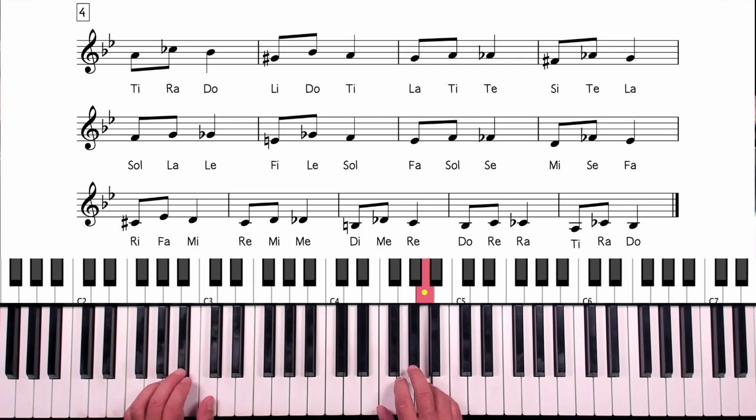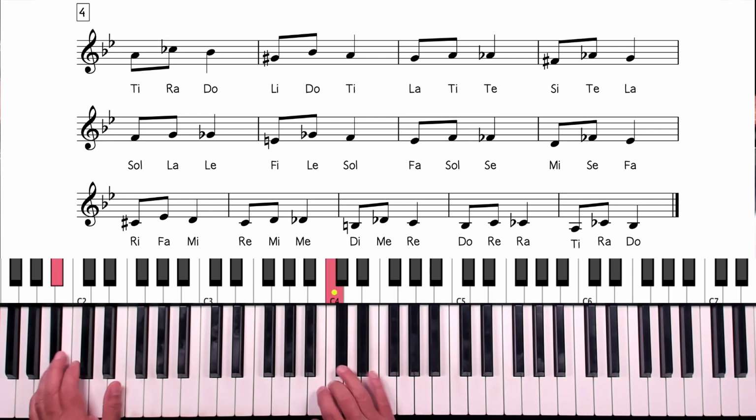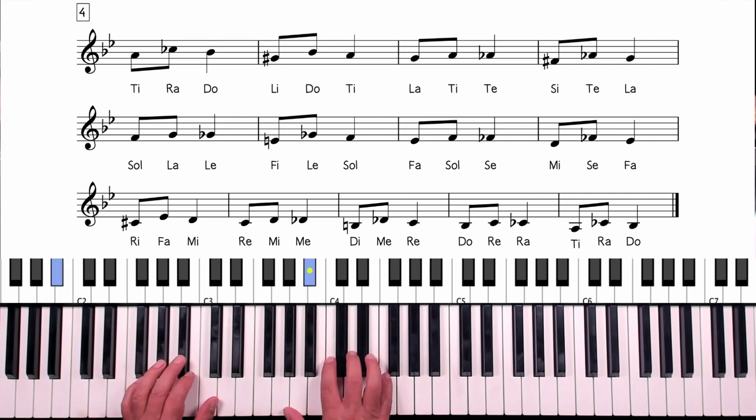La, Ti, Te, Si, Te, La, Sol, La, Le, Fi, Le, Sol, Fa, Sol, Se, Mi, Se, Fa, Re, Fa, Mi, Re, Mi, Me, Di, Me, Re, Do, Re, Ra, Ti, Ra, Do.